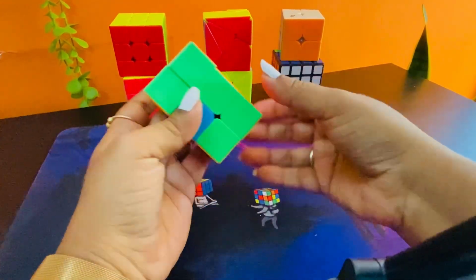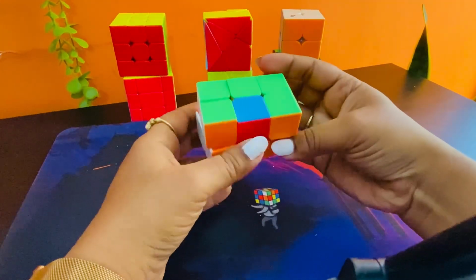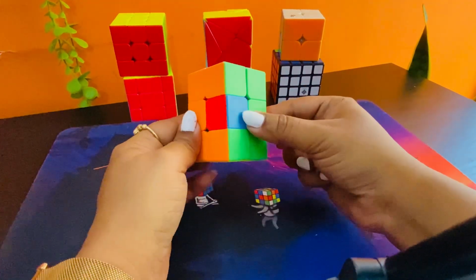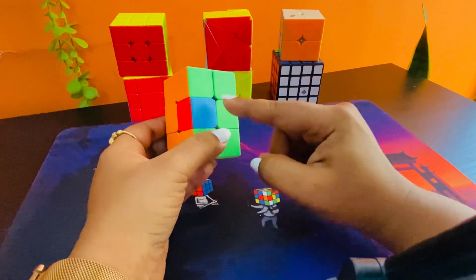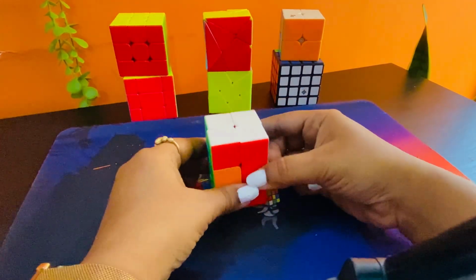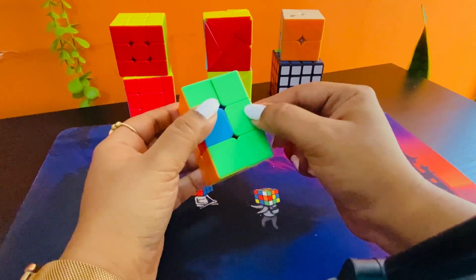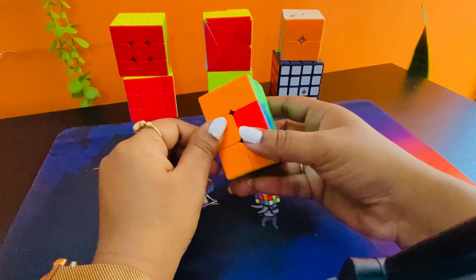The first layer and the last layer both are completed. We use the same formula to complete both the layers. Now the last step is to match this middle layer so that the cube will get completed. Here in my case, all the blocks in the middle are opposite to each other.